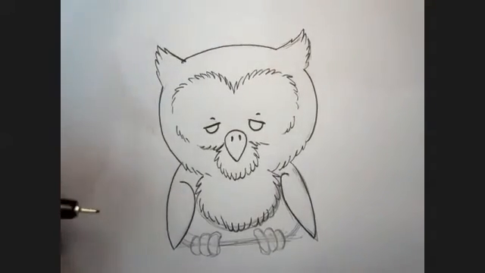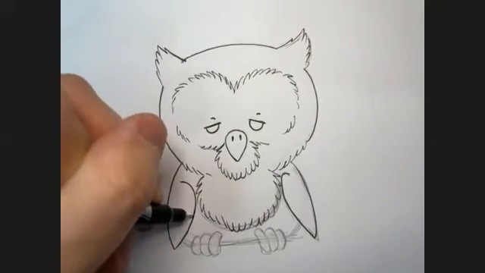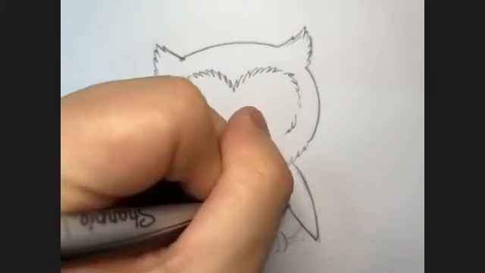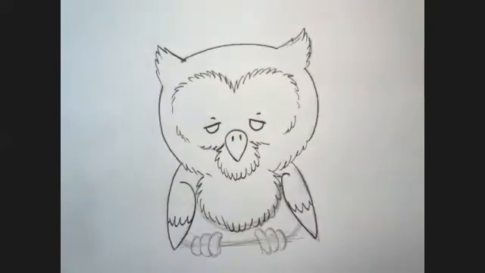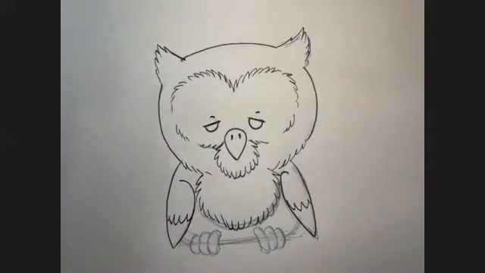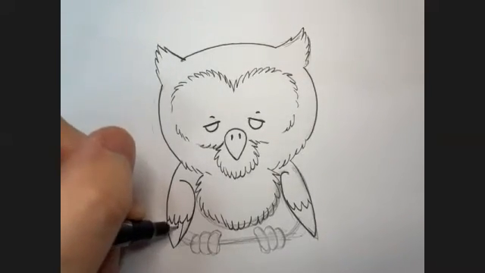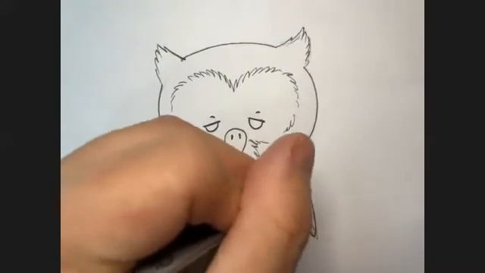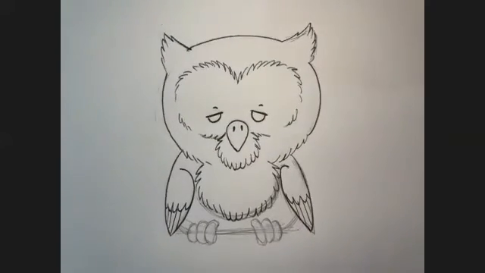Okay, so on those wings, because wings have different layers of feathers, I'm going to do some scalloping on each side, like that. And then put lines down in the pointed section, in the bottom section.